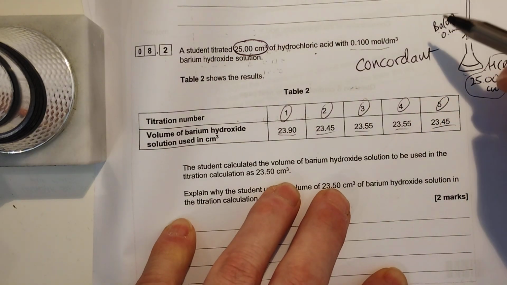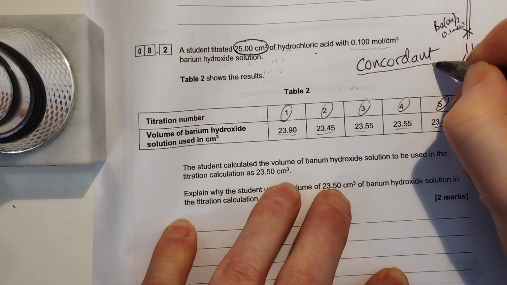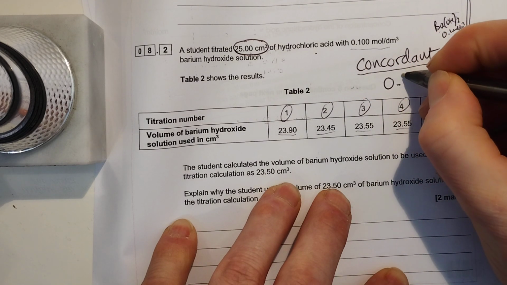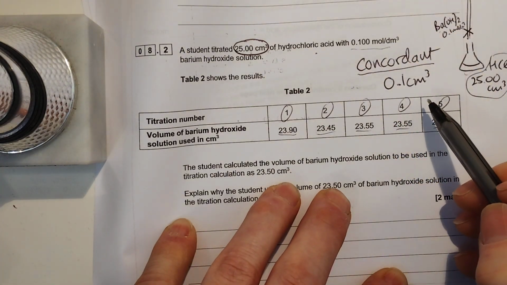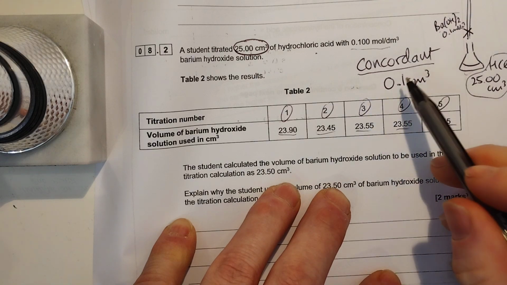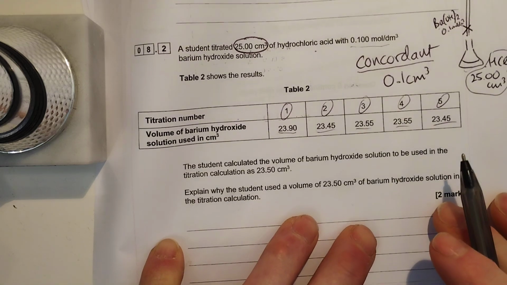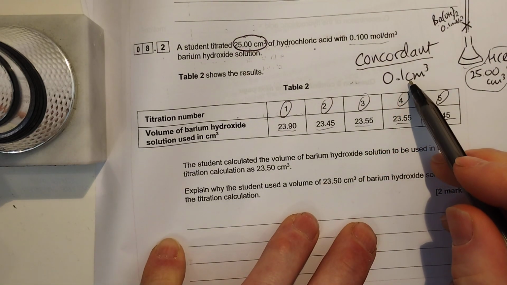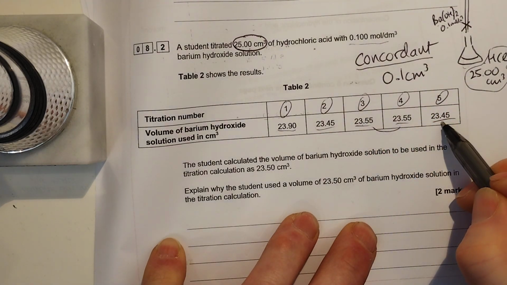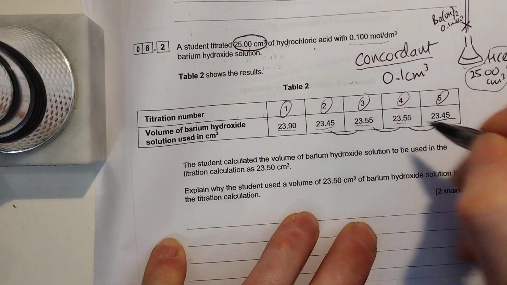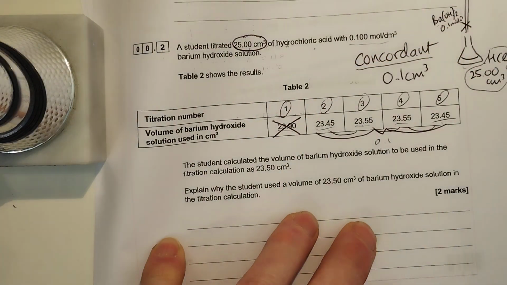What you're expected to do at GCSE is you're expected to know when you've got results here, you are looking for concordant results. Concordant results are within 0.1 centimetres cubed of each other. Once we have concordant results, we are going to take the average of the concordant results. So our first job is to get rid of any anomalous results. All right. So I'm looking for anything that is in 0.1 of each other. 23.55, 23.55, they're concordant. 23.45, 23.45. These are all within 0.1 of each other, these 4. This one is well out, so we don't include it.